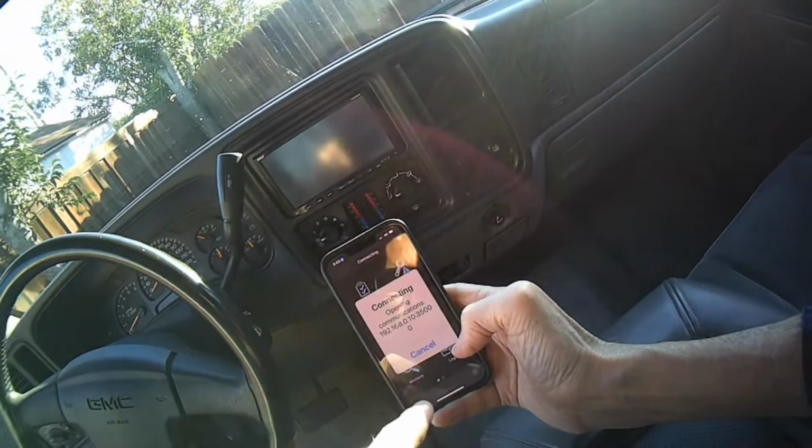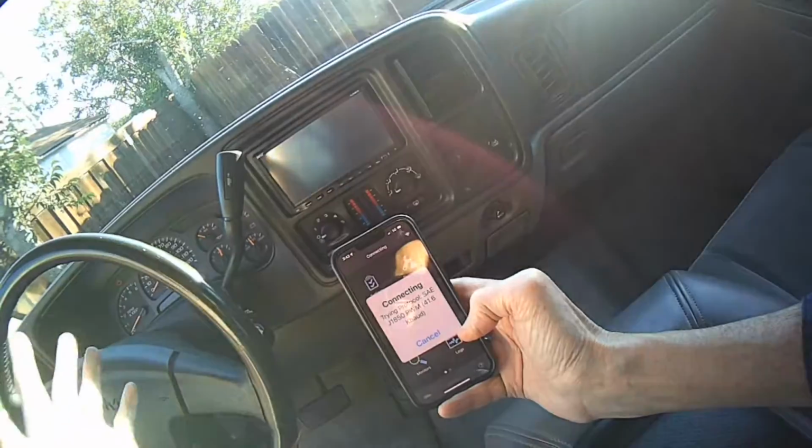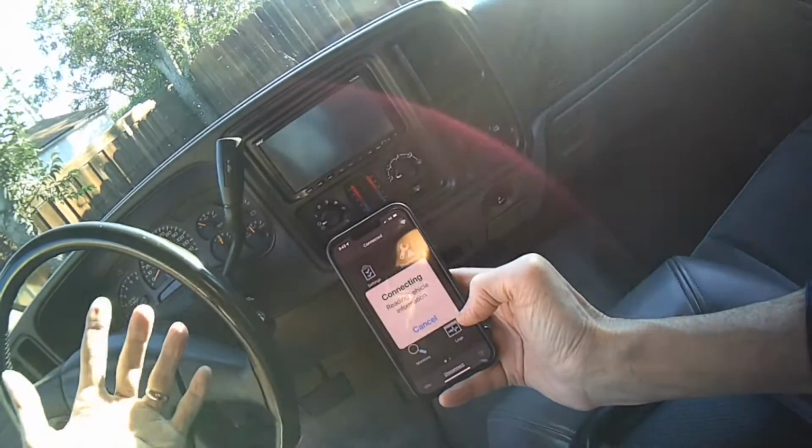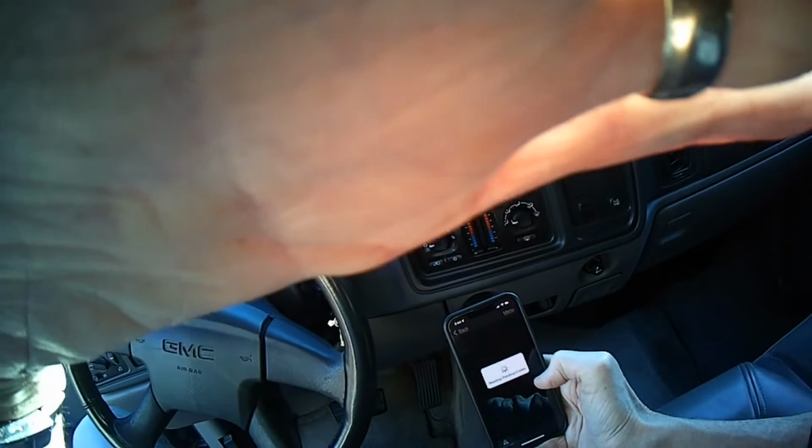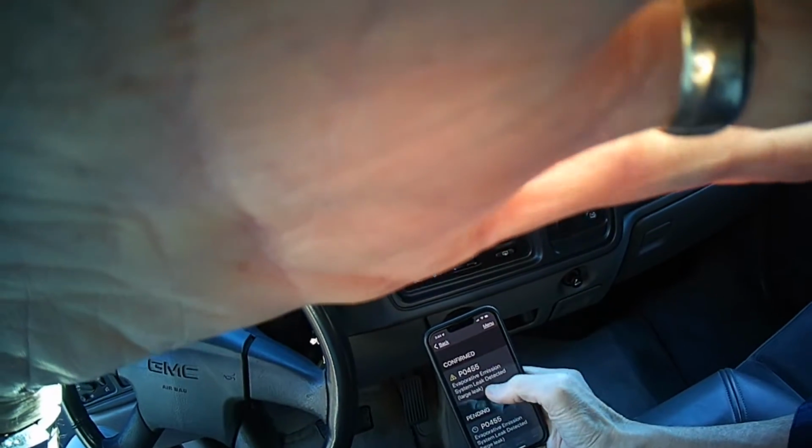Take a second for it to link up. It's getting Wi-Fi signal being transmitted. It's connecting. Go to diagnostics. This one, the trouble codes. So it has a P0455 as an evaporative emission system leak detected, a large leak. Okay, very good. So we got to figure out where it is.